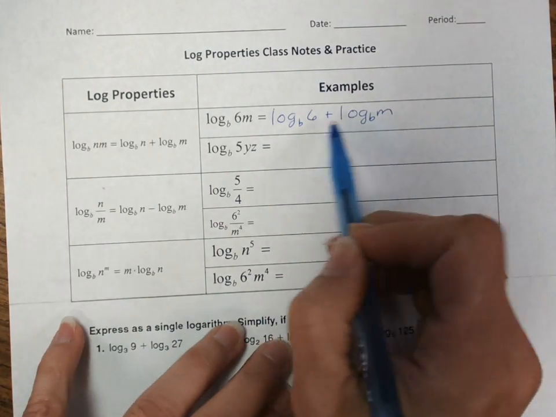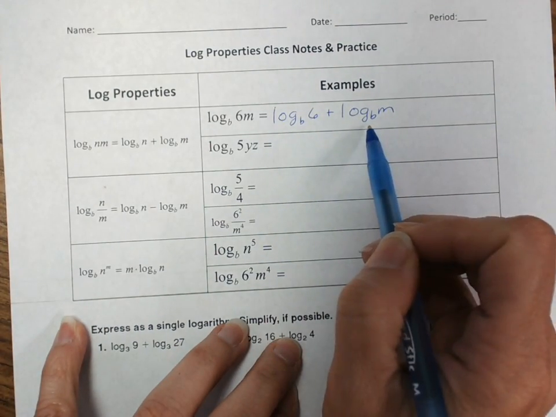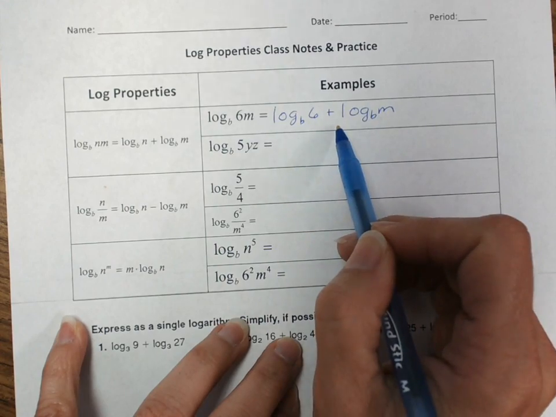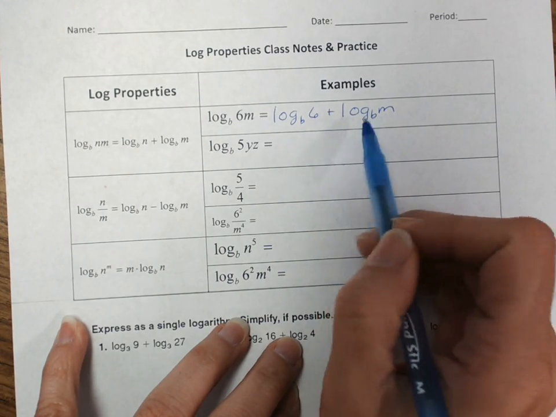And remember, practice makes permanent. So the more you use these in class today, the more familiar you will get, and you'll start to see shortcuts and ways to make this easy.